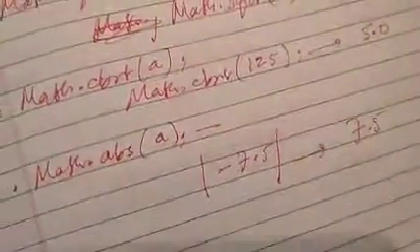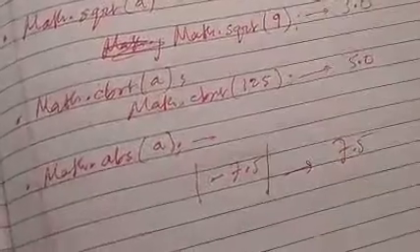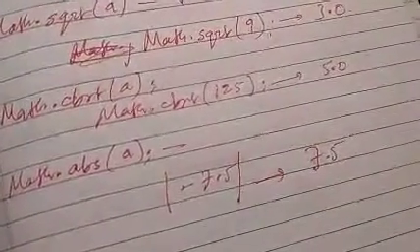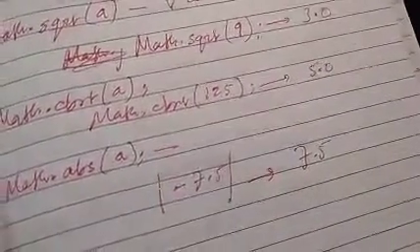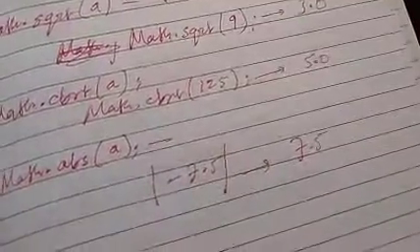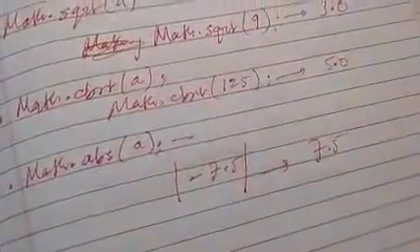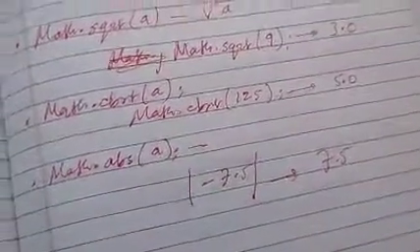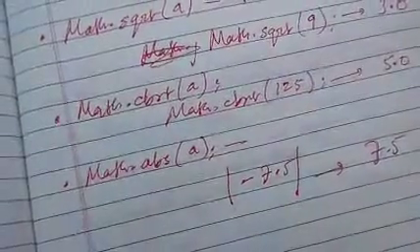This particular math function in Java is used to convert a negative number into a positive number. If it is positive, it will remain as it is, but if it is negative, it will convert into positive.